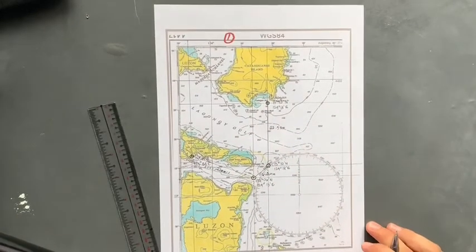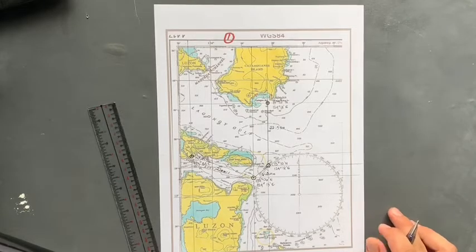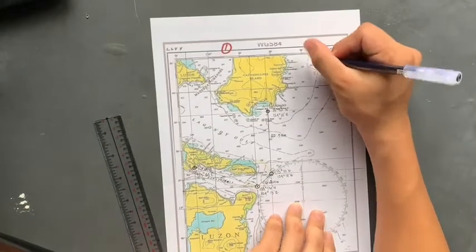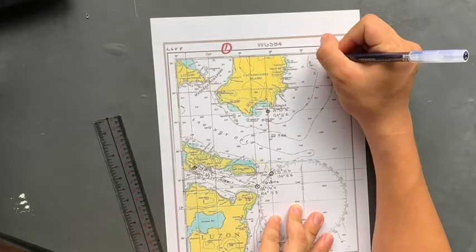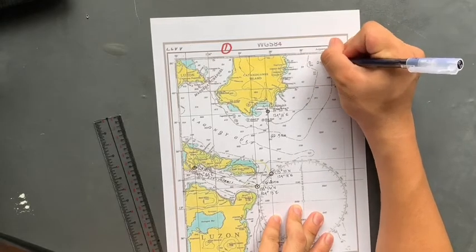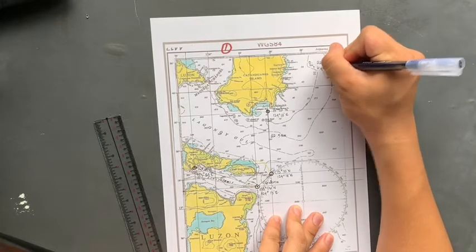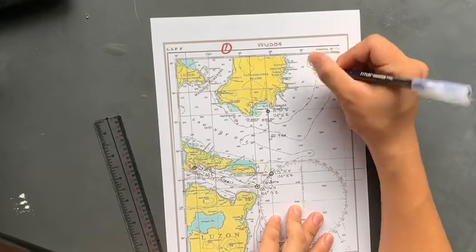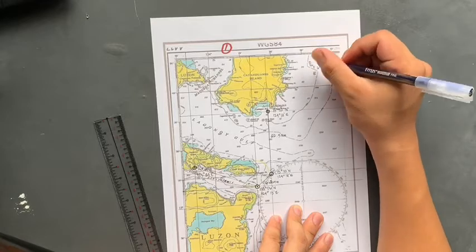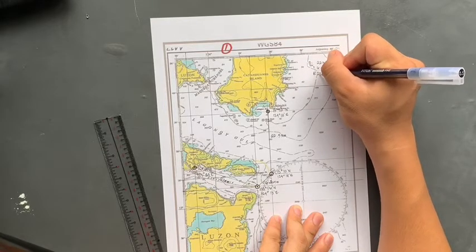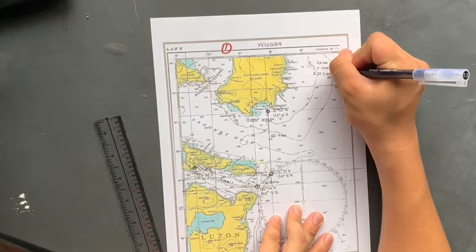So now we have the total distance from waypoint 1 to waypoint 4. So our total distance is 22 nautical miles plus 6.5 nautical miles plus another 22.5 nautical miles.